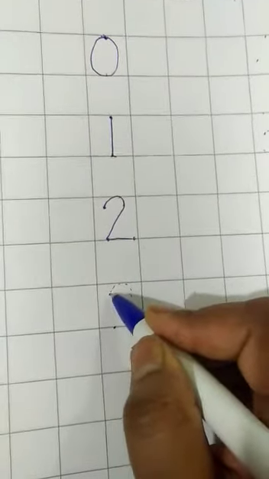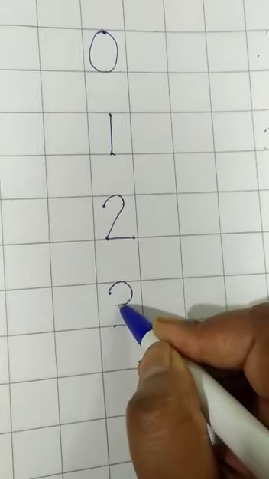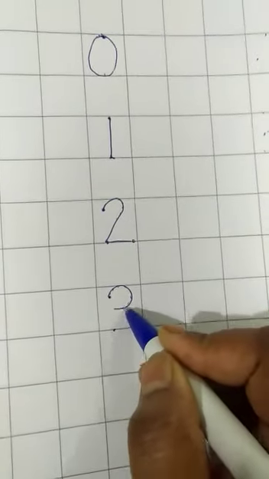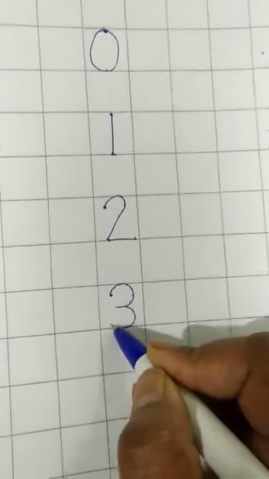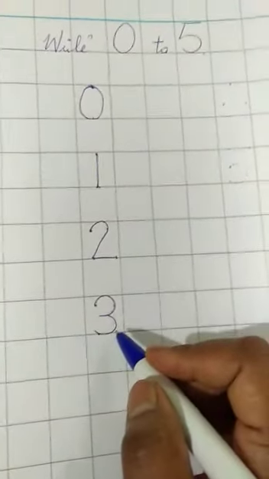Number 3. Very good. Start from the beginning dot, make a semicircle like this, then again make a semicircle like this. This is number 3. Then after 3, what will come?